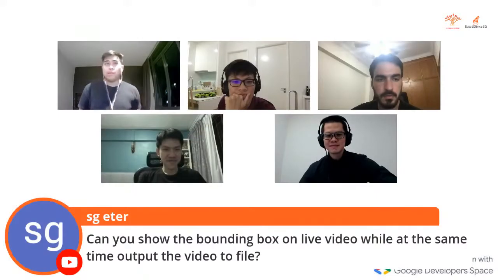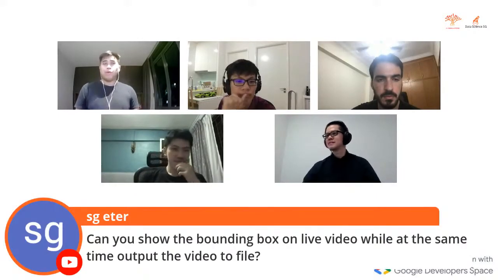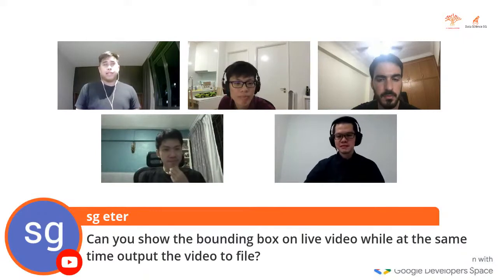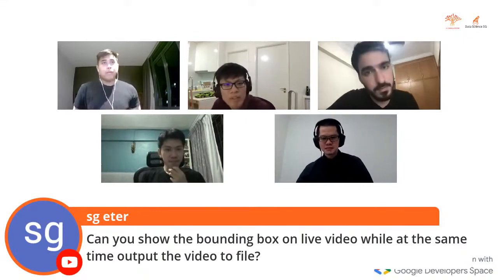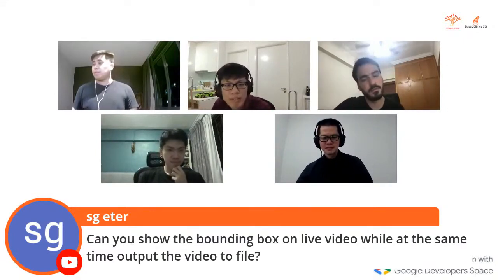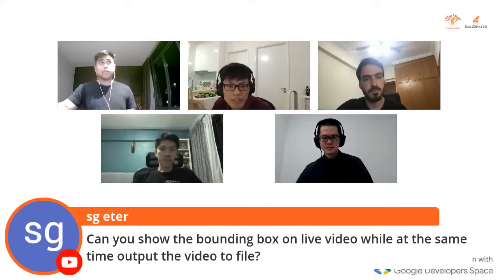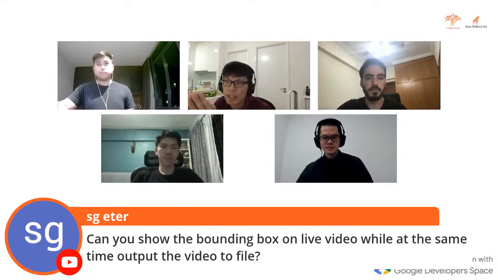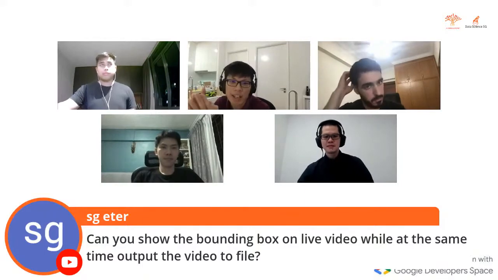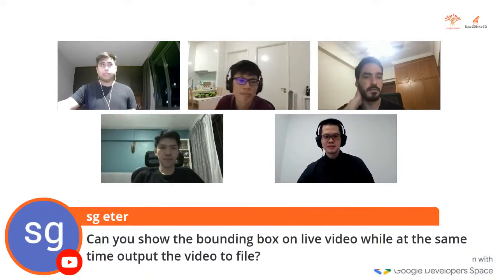Can you show the bounding box on live video while at the same time output the video to file? Yeah, so this is a parallel job thing. So is this possible? Yep, that's a good question. Yeah, so it's possible. You can just use the output.screen and the output.media writer nodes both at the same time. I do this quite often as well.